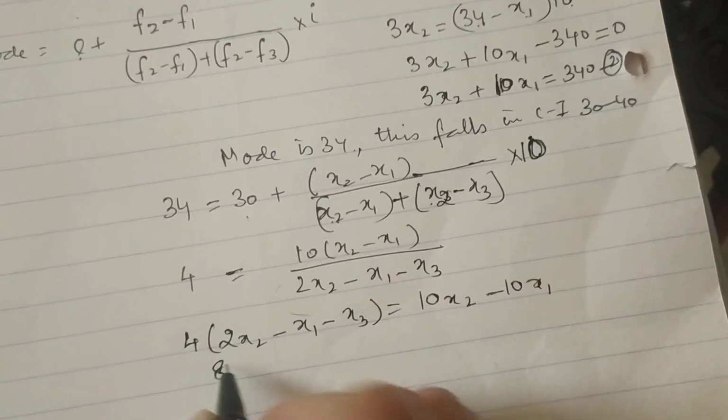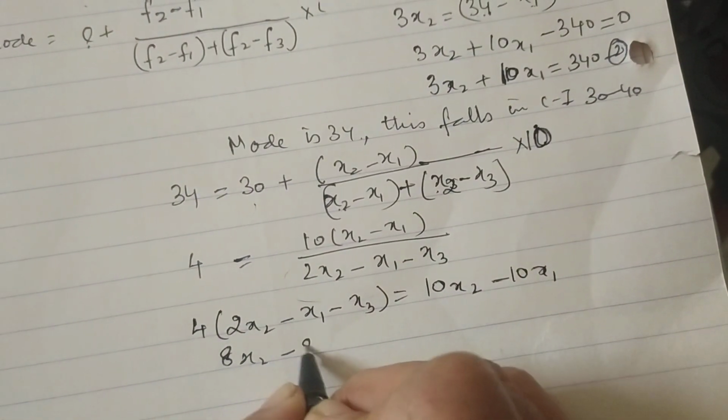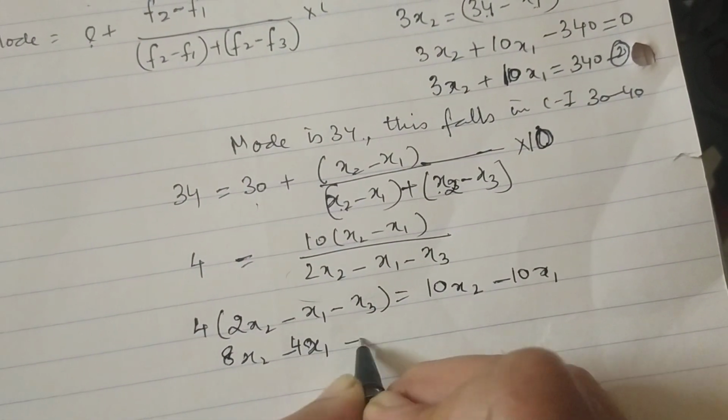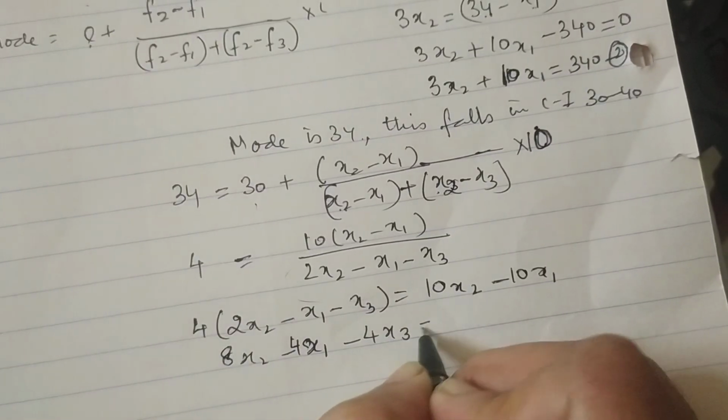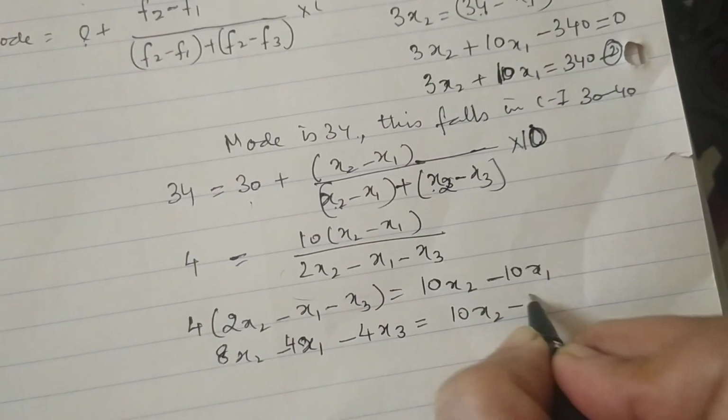So this is 8x2. You can do the calculations, these are very easy, you can do it yourself.